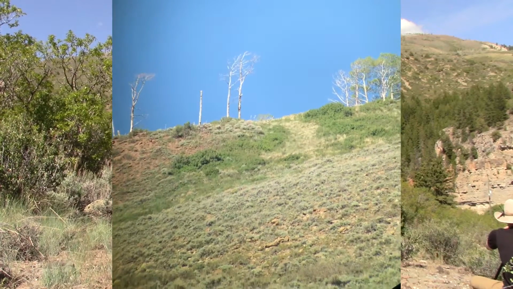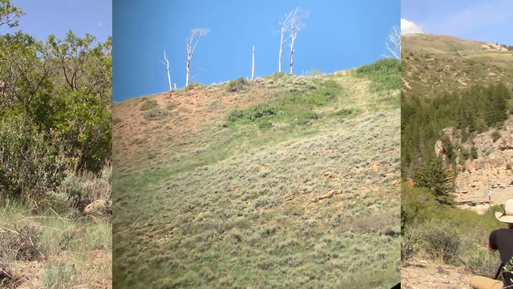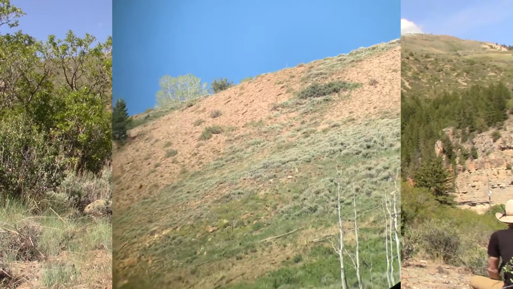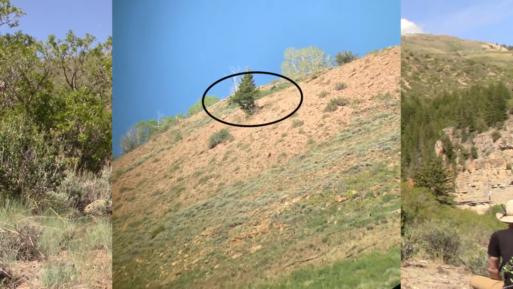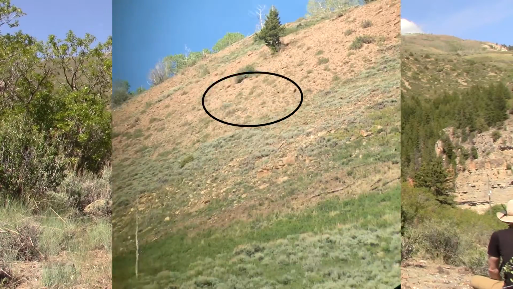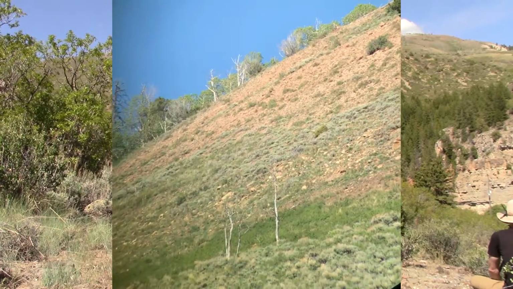And I passed some live aspen on the way. You're going to pass one lone juniper, and then you're going to hit, about, I don't know, and the ridge line starts falling.